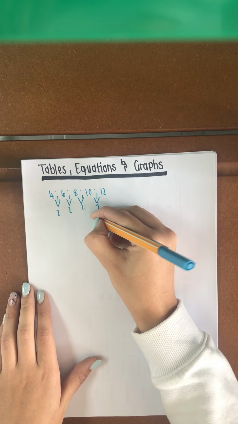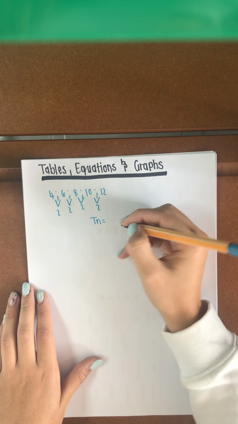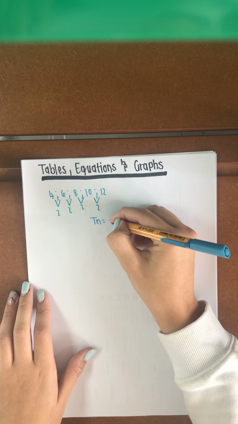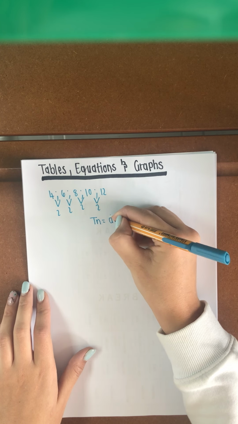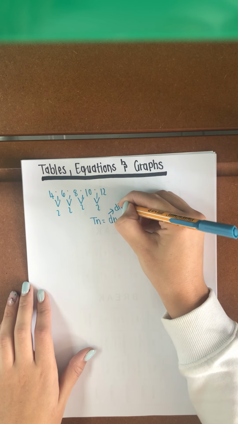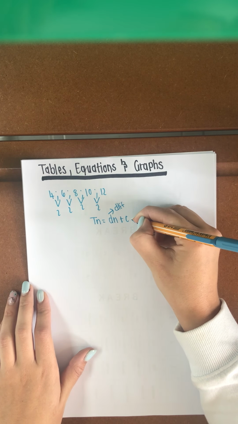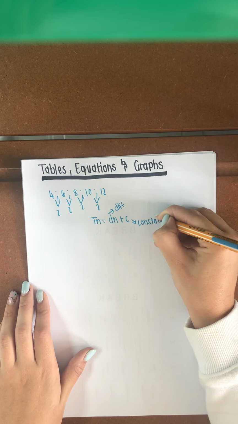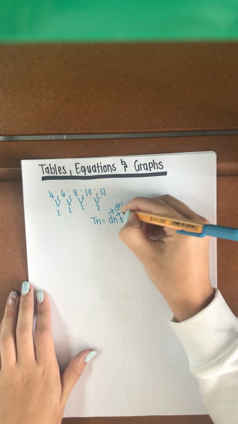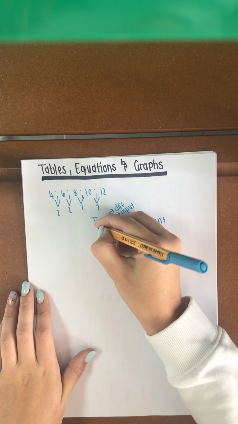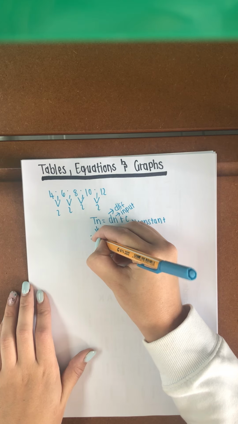And I taught you guys that to work out the general formula for a pattern, you had to use Tn is equal to dn plus c, where d is your difference and c is your constant. Okay? And this n was your input values, and the Tn was your output values.